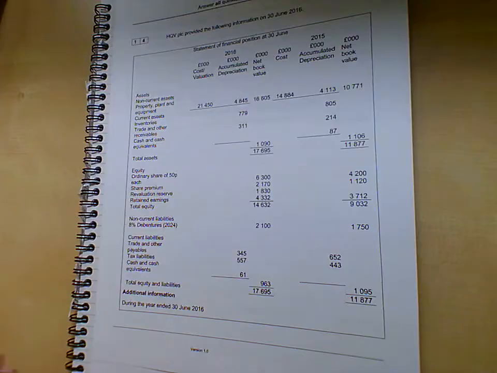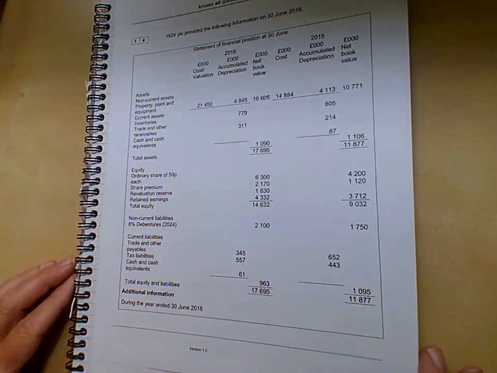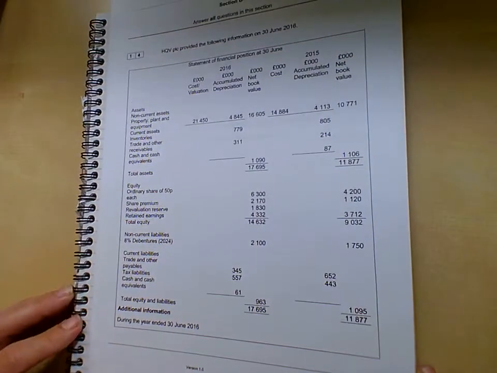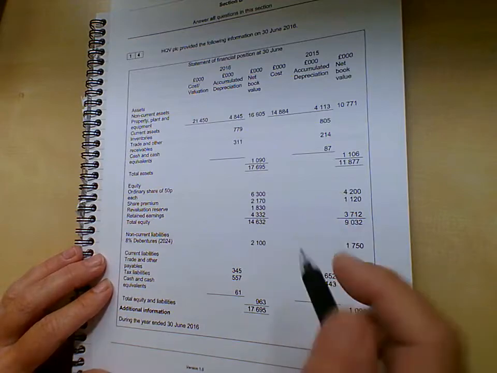So what I'm going to do now is just work through it because I don't think that the mark scheme that's been provided is particularly helpful. The way they've gone about finding missing figures for non-current assets, for example, is a bit peculiar. So I'm just going to take you through this now.